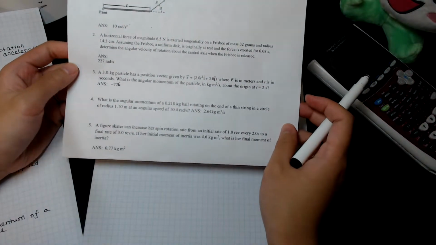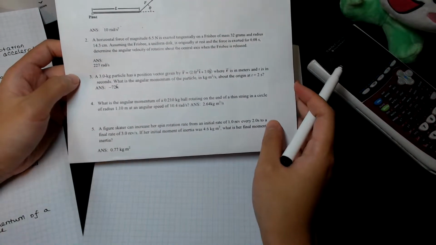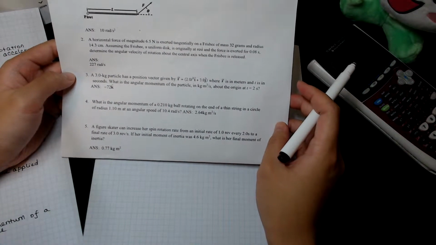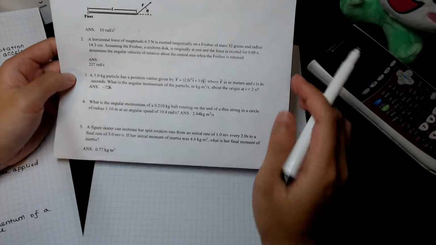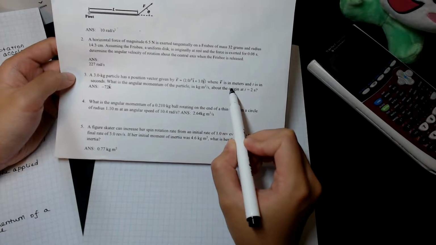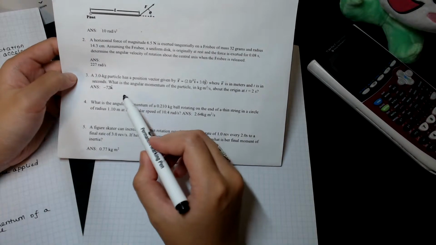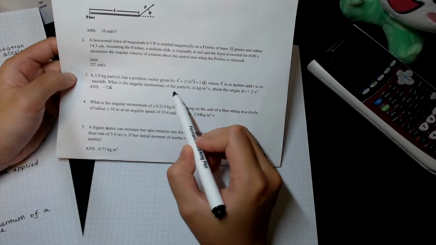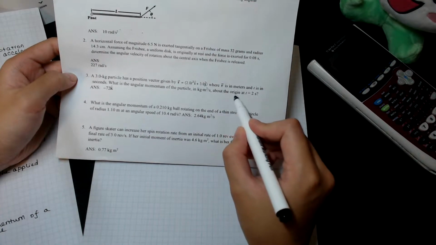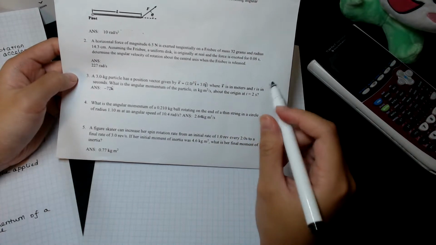Moving on to the third problem, which says a 3 kilogram particle has a position vector given by r equals 2t squared i hat plus 3j hat, where r is in meters and t is in seconds. What is the angular momentum of the particle in kilograms times meters squared over seconds about the origin at t equals 2 seconds?